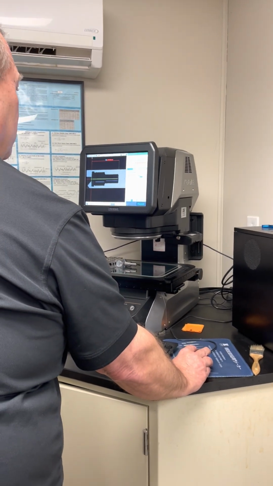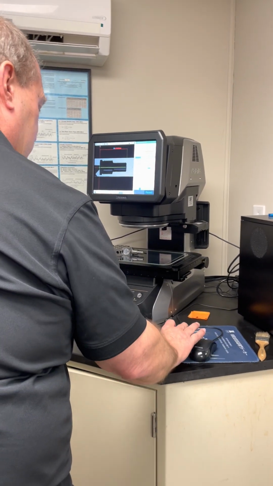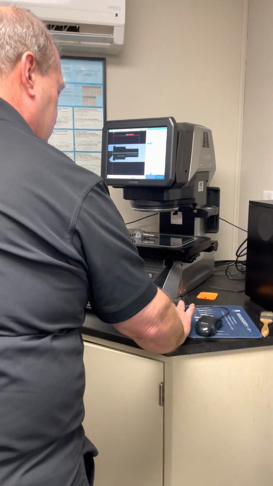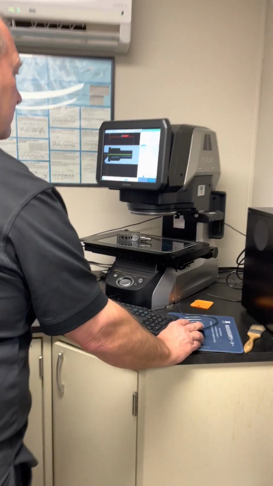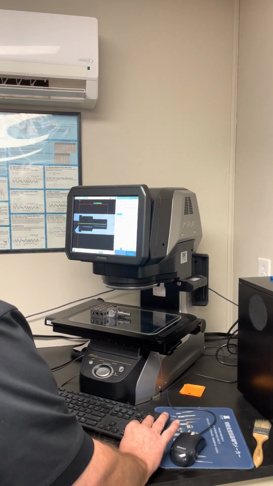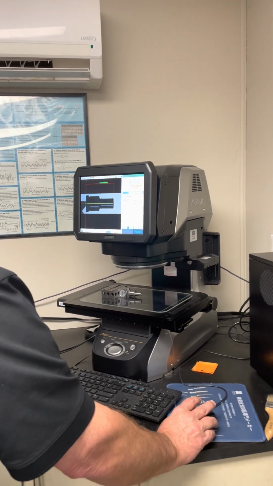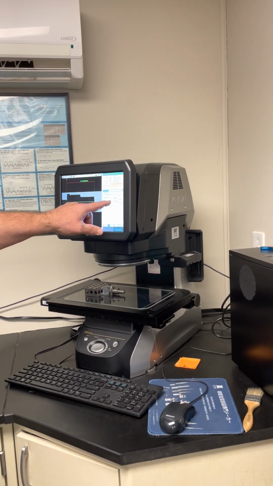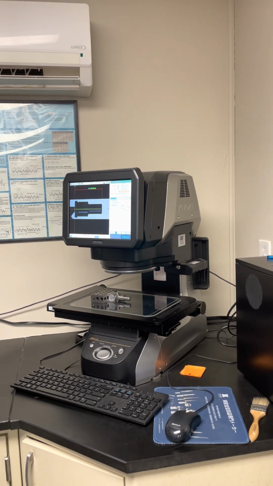So negative 0.06, and the upper then would be negative 0.03. The upper always has to be higher than the lower.